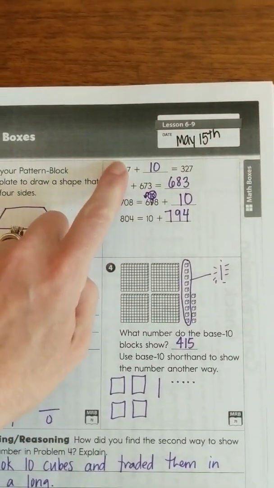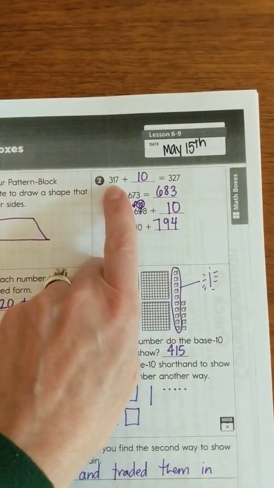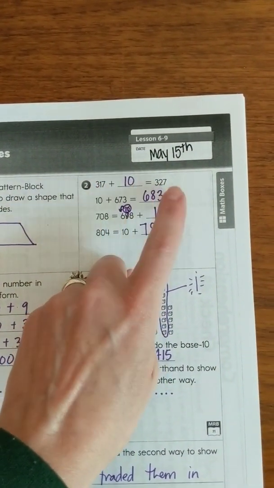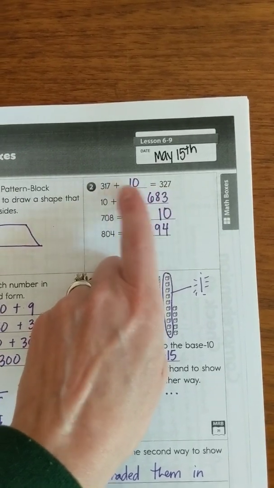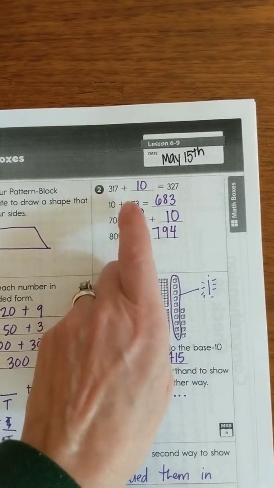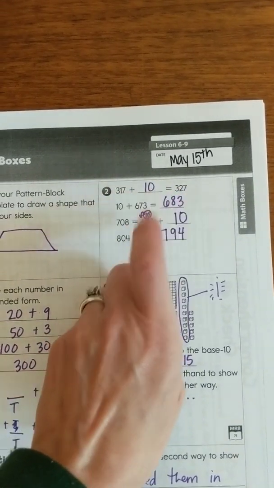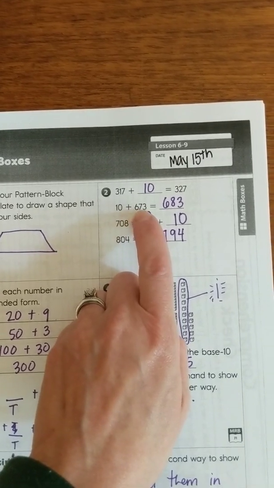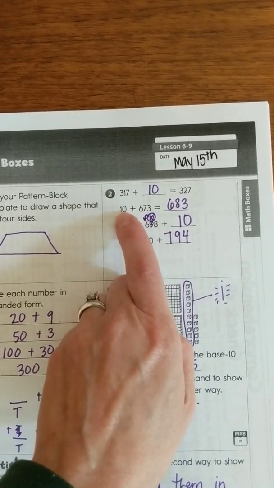Over here, I had you do the first 2 on your own. So I know that when I'm going from 317 up to 327, my only place that's changing is my tens place. And it went from a 1 to a 2. So I knew that I had to add 1 ten to get there, but my hundreds and my ones both stay the same, okay? Same here with 673, okay, if I'm adding 10.